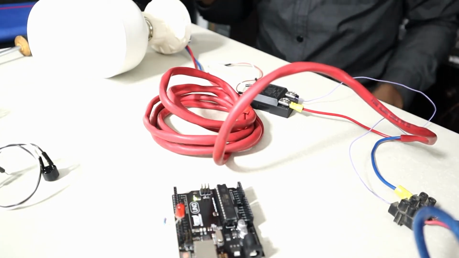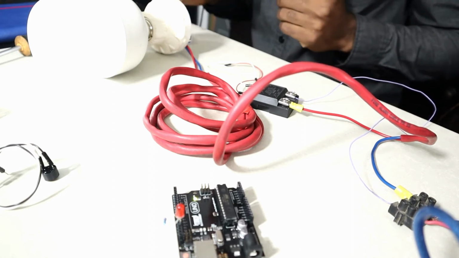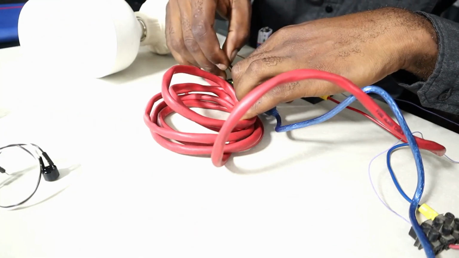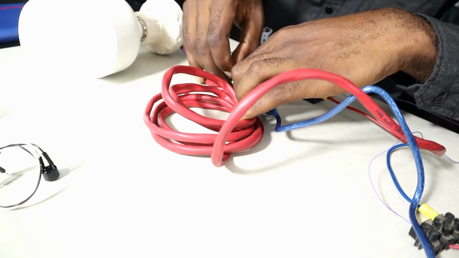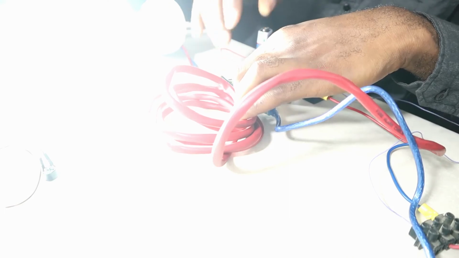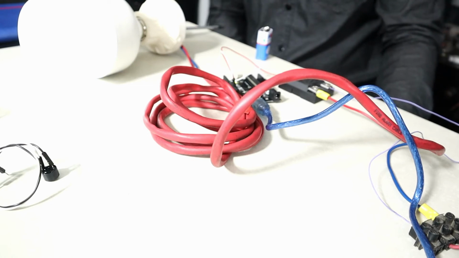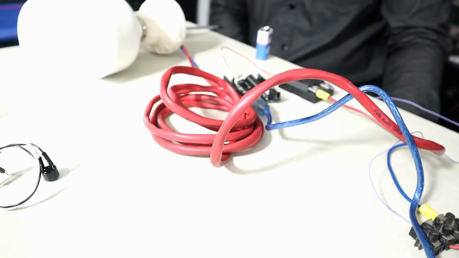So now what you are seeing is, okay, you see it? This is how it works. You can see it now.